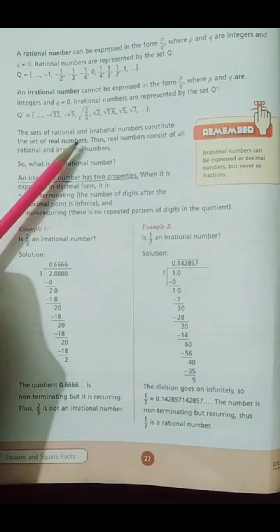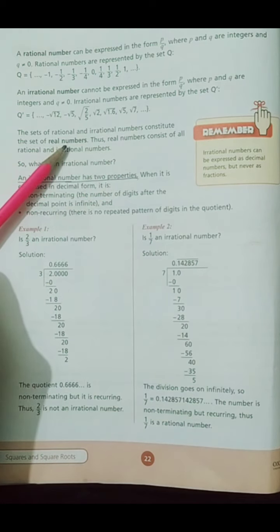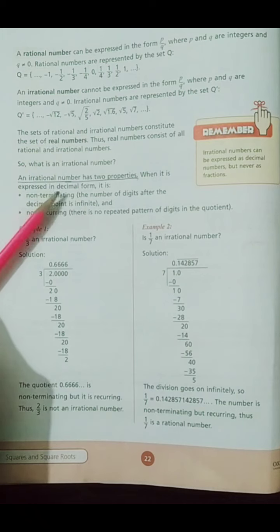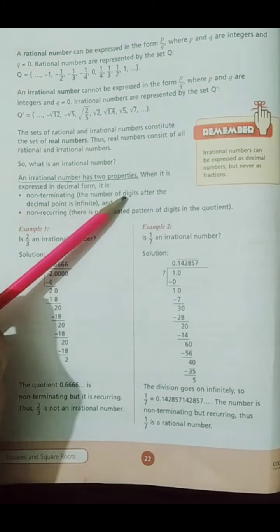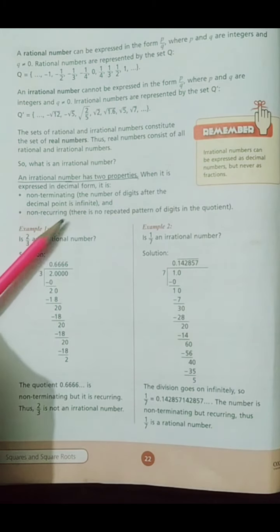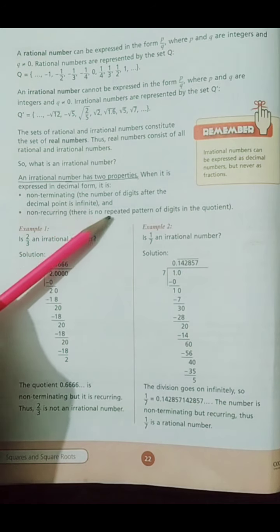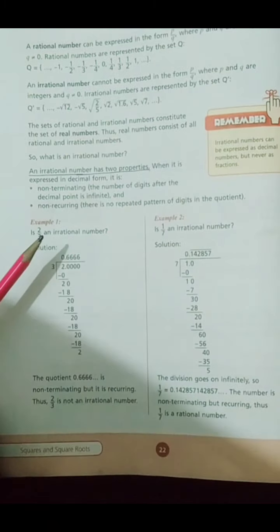The set of rational and irrational numbers constitutes the set of real numbers. It means that when we take the union of rational and irrational numbers, we get the set of real numbers. There are two properties of irrational numbers. The first property is non-terminating, meaning the number of digits after the decimal point is infinite, and the second is non-recurring, meaning there is no repeating pattern of digits in the quotient.